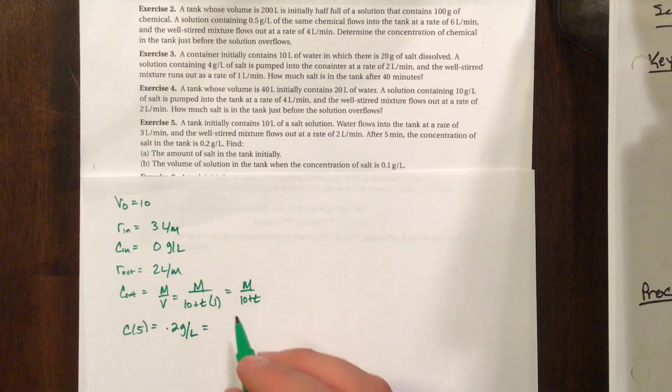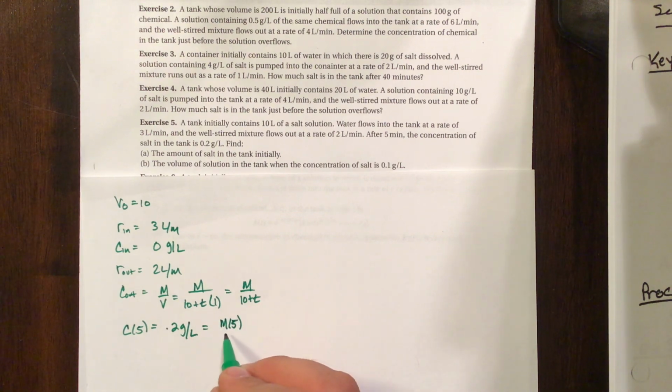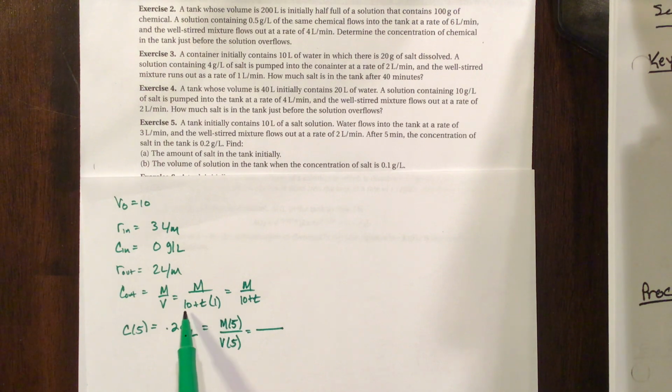Remember, concentration is just going to be the mass, so we want the mass at 5 over the volume at 5. The volume we should be able to find because we have a formula for volume. After 5 minutes, the volume is going to be 10 plus t, so that will be 15.